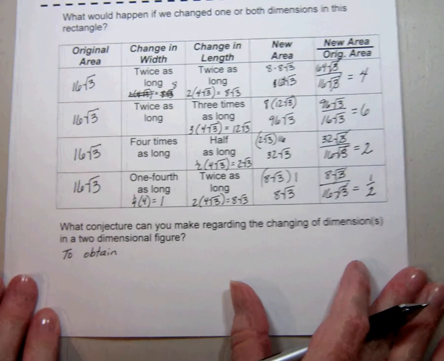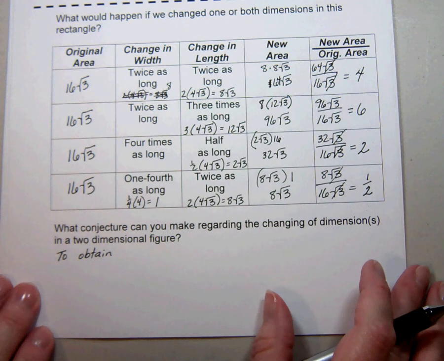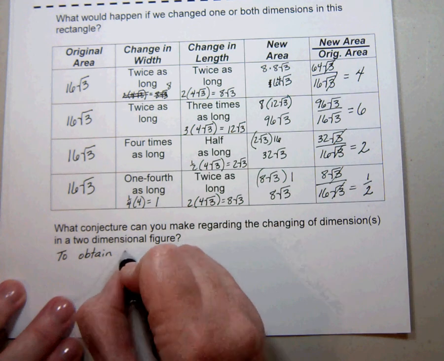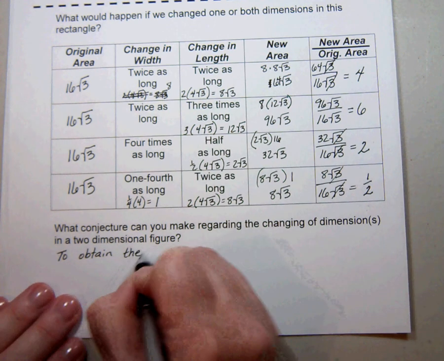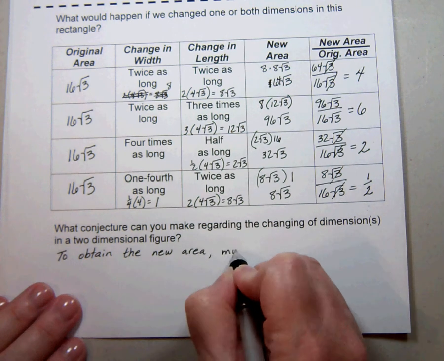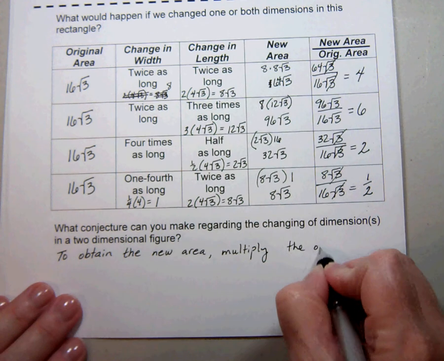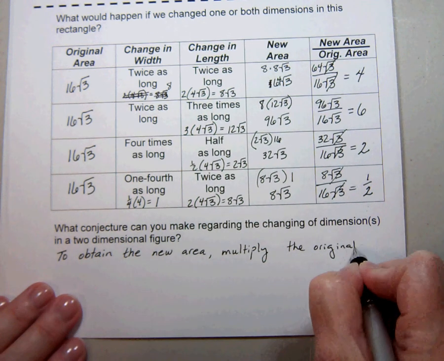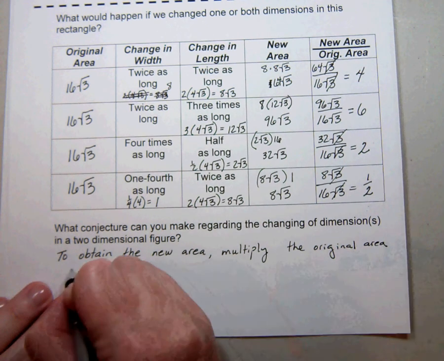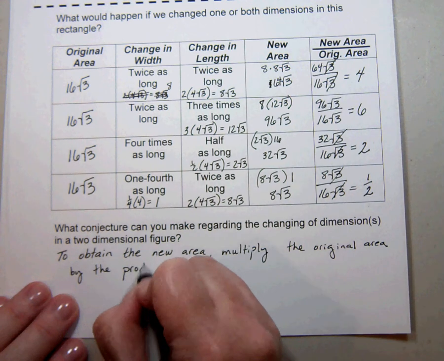So what you need to write here, our conjecture, let me read what we're going to write. To obtain the new area, you multiply the original area by the product of the factors by which you are changing the dimensions. Let's take a minute to write that. To obtain the new area, multiply the original area by the product.